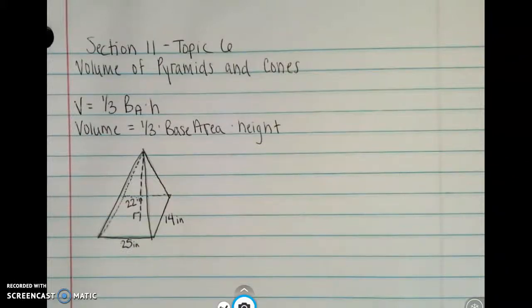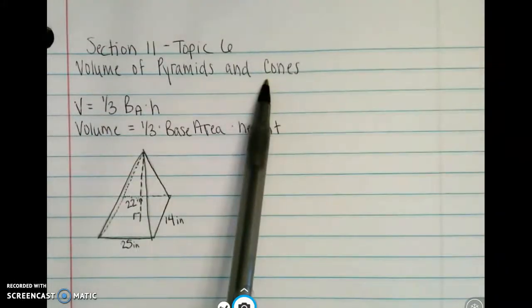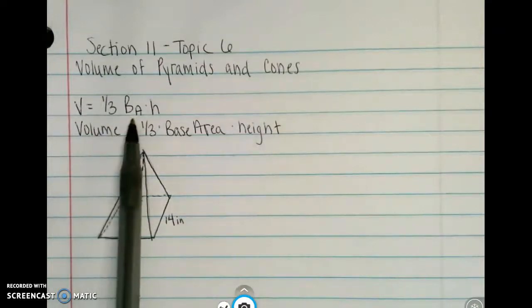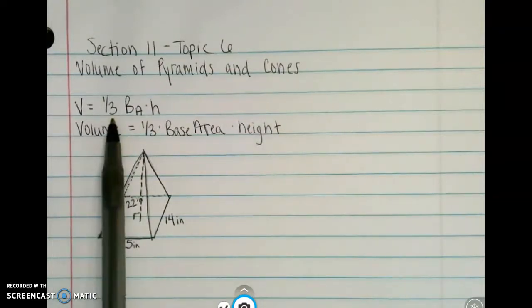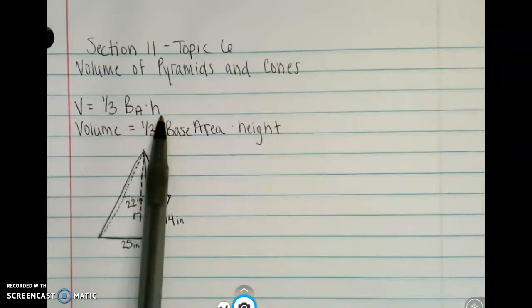In section 11, topic 6, we're going to be looking at the volume of pyramids and cones. This is the general formula that we're going to be using. So the volume is 1/3 of the base area times the height.